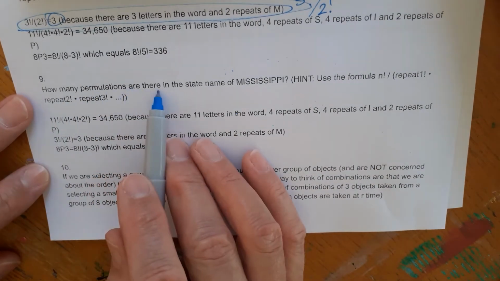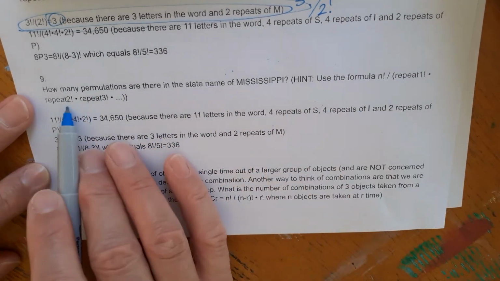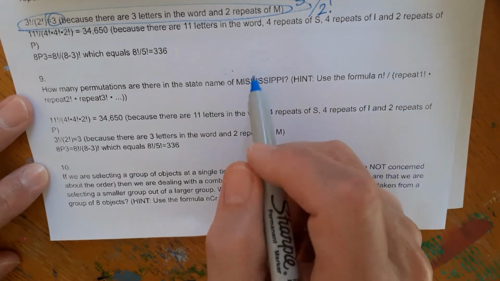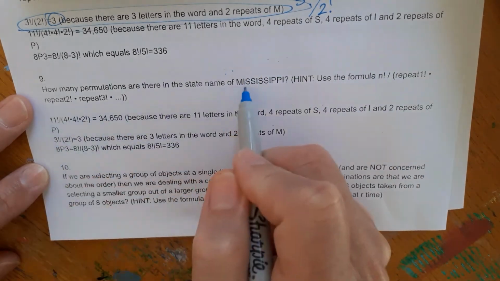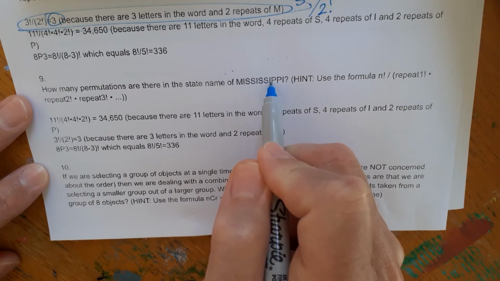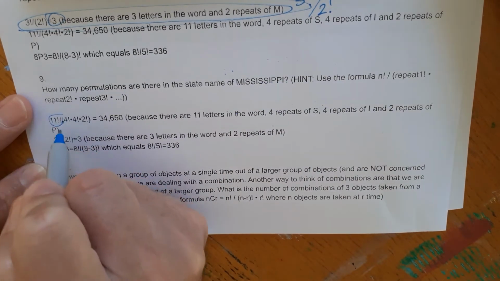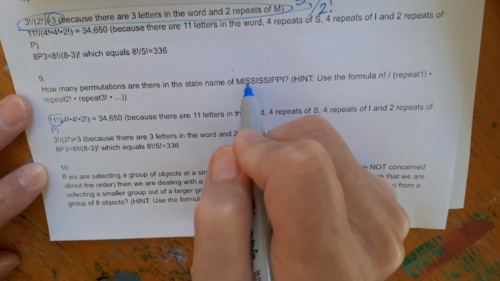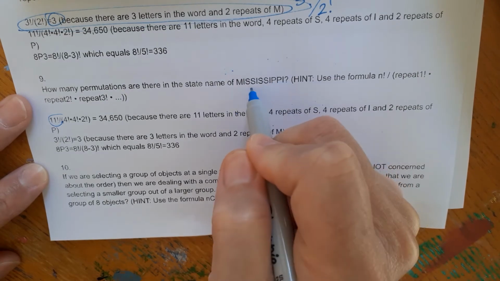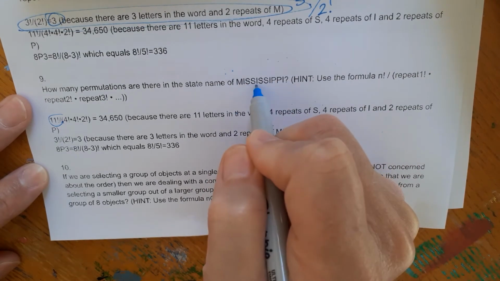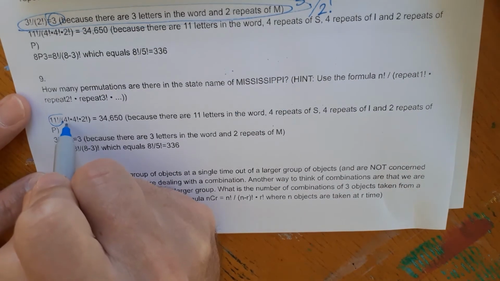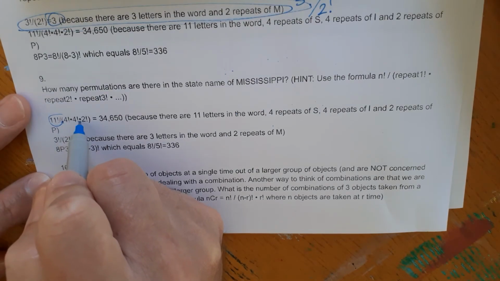How many permutations are there in the state of Mississippi? Same formula, right? We're doing the n on top, count the number: 1, 2, 3, 4, 5, 6, 7, 8, 9, 10, 11. So that's 11 factorial over the repeats. There's 4 S's, 4 I's, and 2 P's. There we go. So 4 factorial times 4 factorial times 2 factorial.